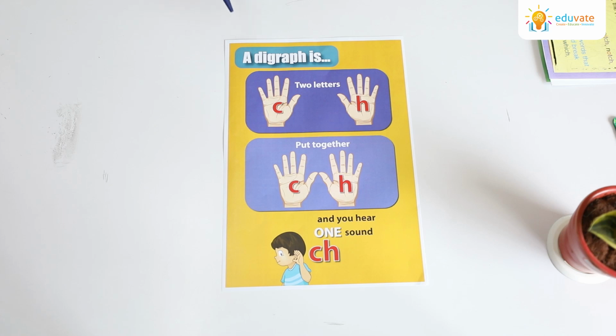In this session we will see what we mean by a digraph. Last session we saw what a consonant blend was. When two consonants come together and you hear the sound of both the consonants, we call that a consonant blend. So what do we mean by a digraph, or a consonant digraph?